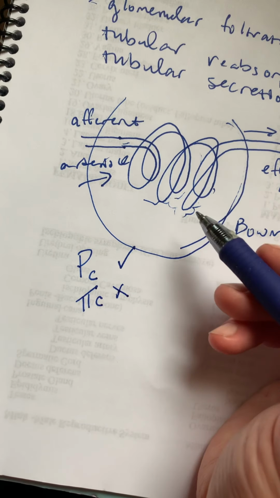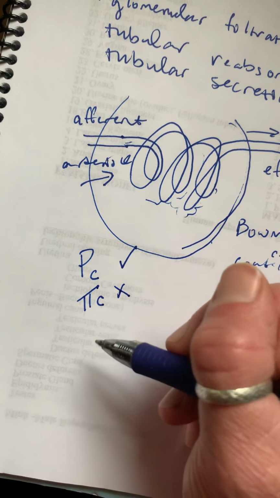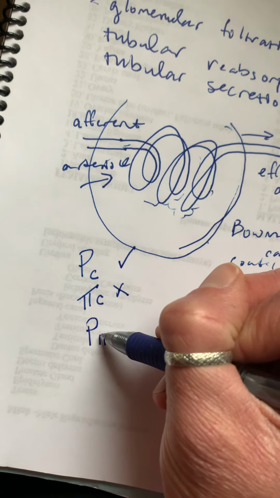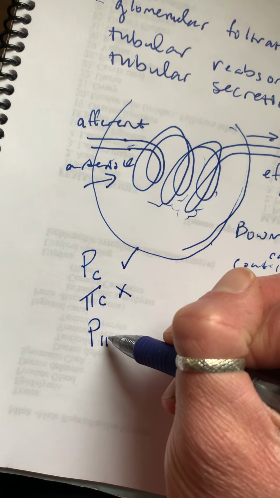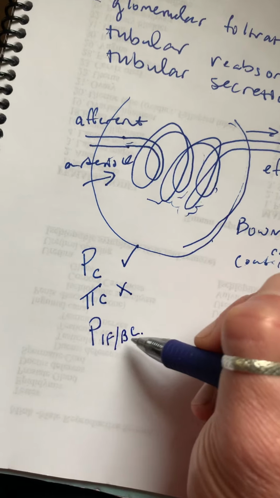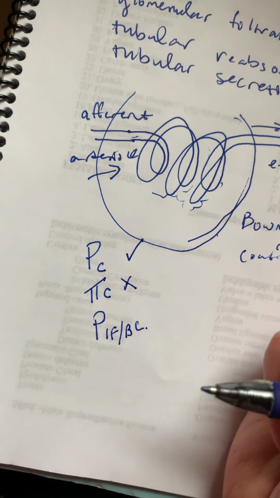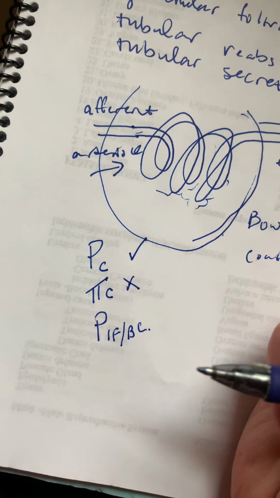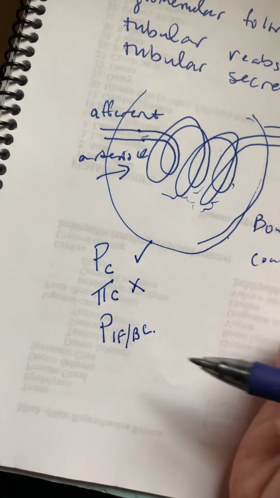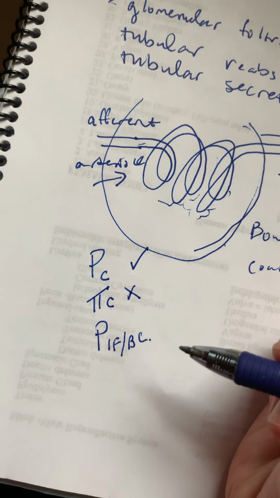Outside of the capillaries, we've also got hydrostatic pressure. We could say interstitial fluid or the Bowman's capsule. Bowman's capsule is a little more specific; interstitial fluid is more general because it could be anywhere in the circulatory system, whereas this is specific to the glomerulus in the nephron.